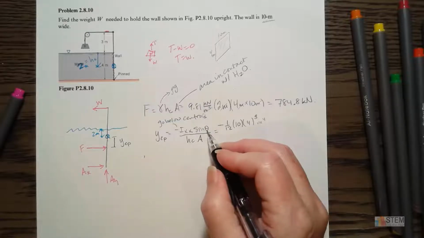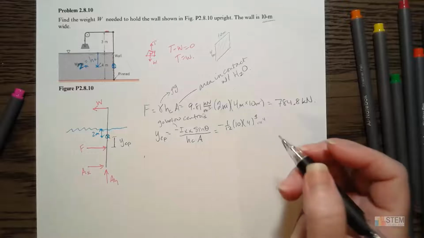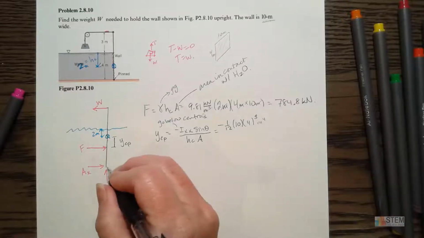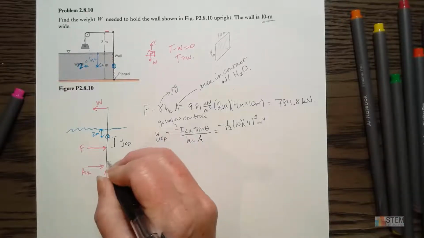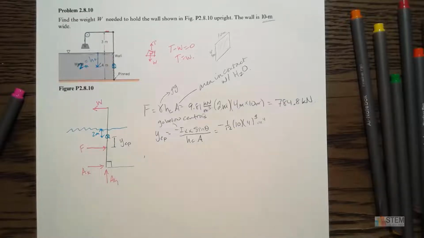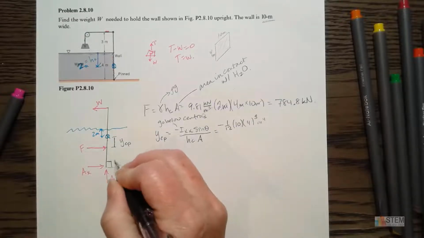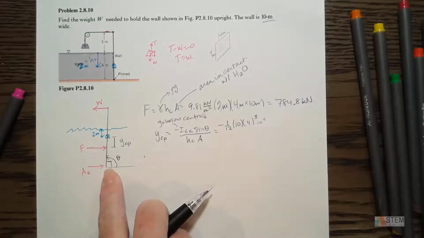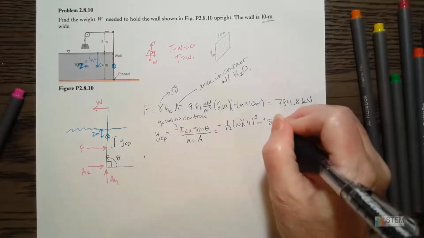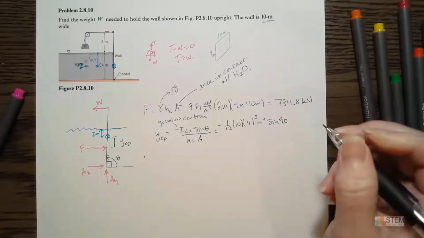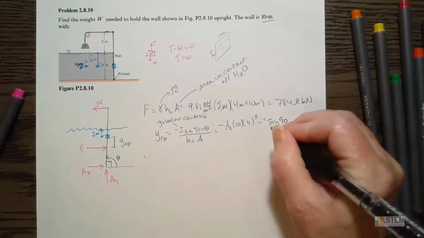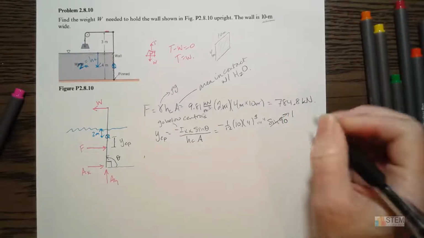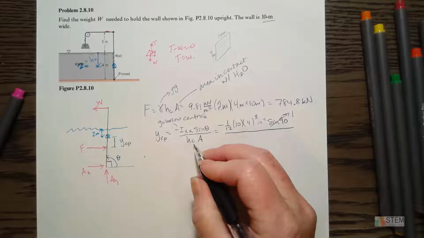And then this angle theta, this is basically going to be your angle from the horizontal to the surface that you're looking at. All right, so for us, that would be theta. Okay, so theta is going to be 90 degrees, right? Because those are perpendicular. So we're going to have sine of 90. And what's that equal? 1. Okay. And then we're going to put it over HC times A.